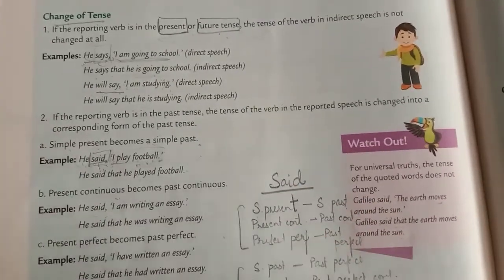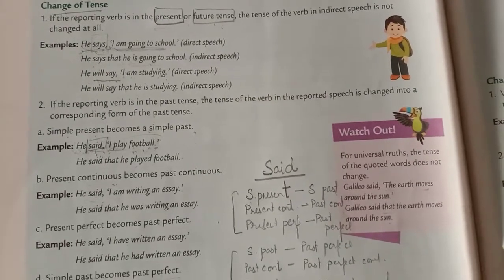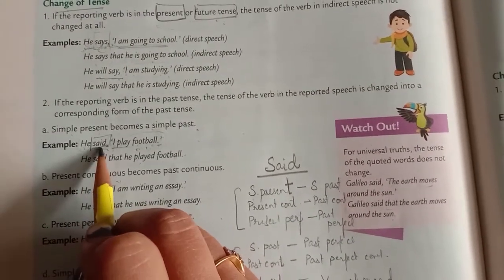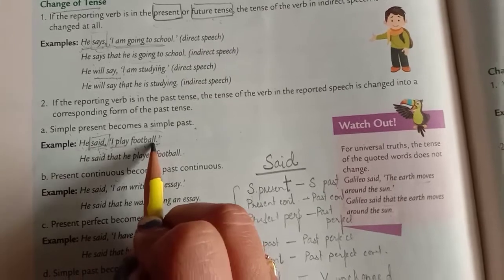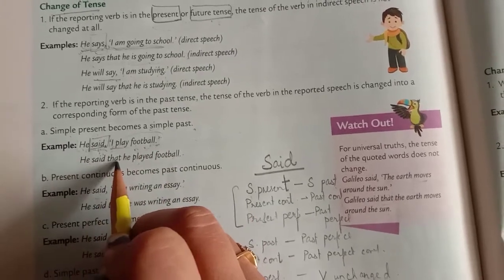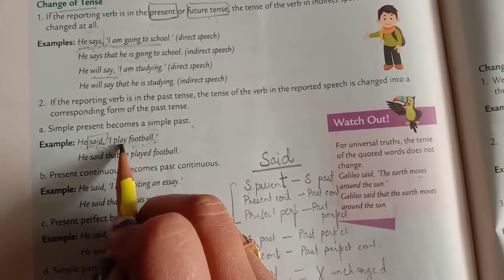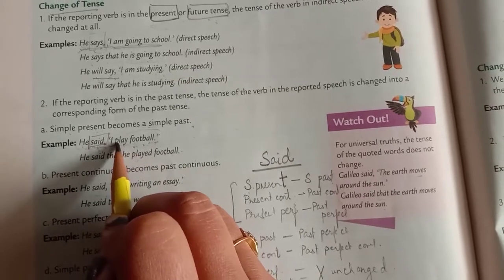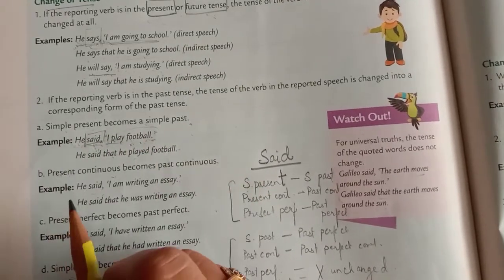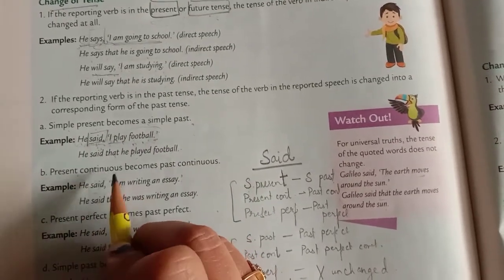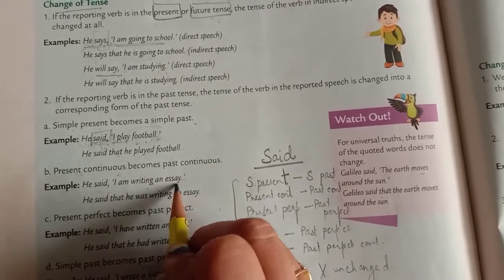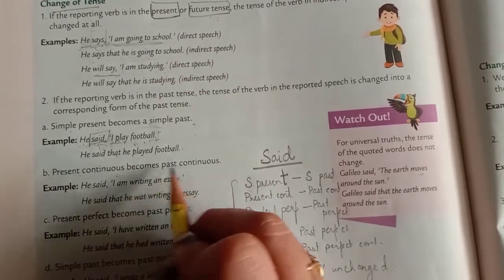Then we are following these rules. So it will be, he said, I play football. So he said that he played football. Simple present is changed into simple past. If it is present continuous, he said, I am writing an essay. So it is changed into past continuous.